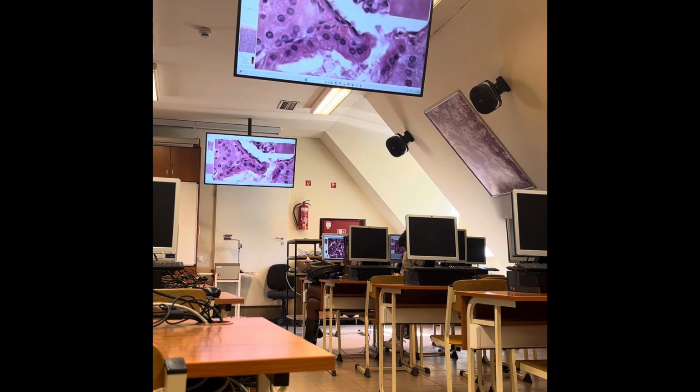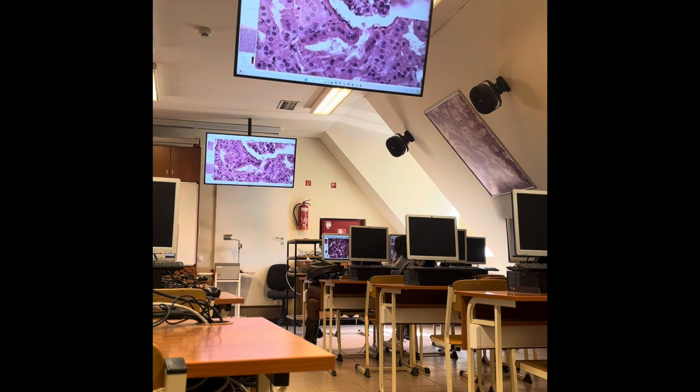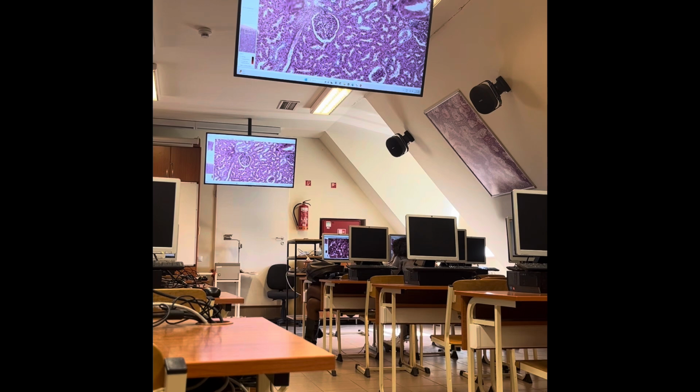Proximal tubule epithelial cells are cuboidal and they have a strong eosinophilic staining. Also they bear microvilli on their apical surface, and that will make the lumen of these proximal tubules irregular. Okay, so proximal convoluted tubule first.